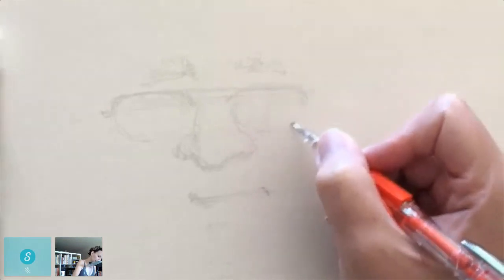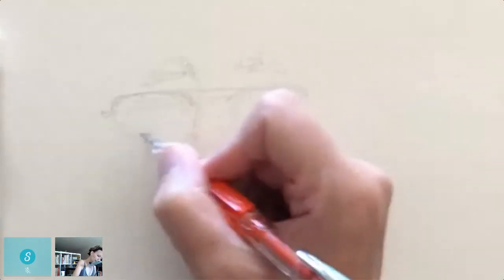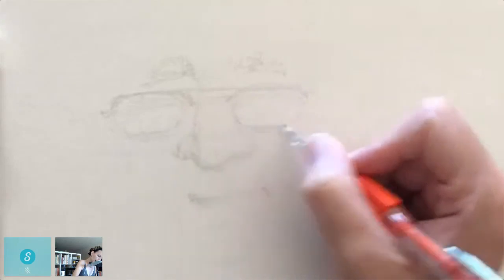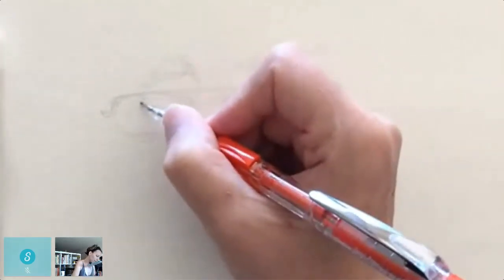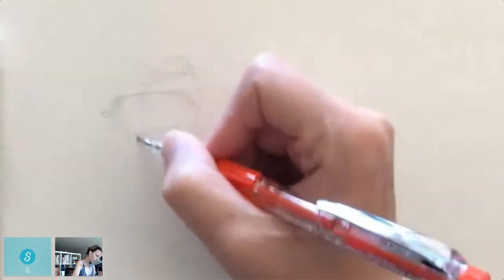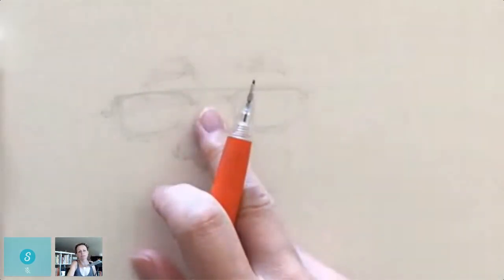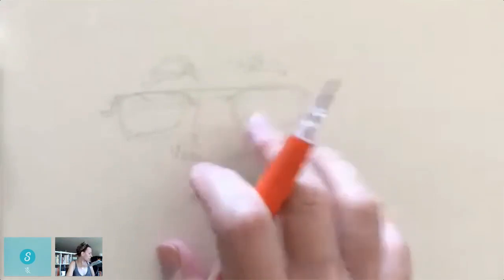And that's what I'm dealing with right now. I'm dealing with a pair of glasses. Again, laying very, very simple foundation here. There are things that are going to probably be erased later.